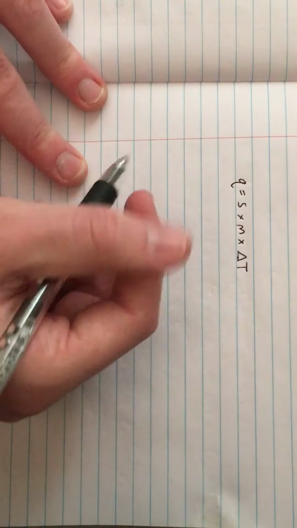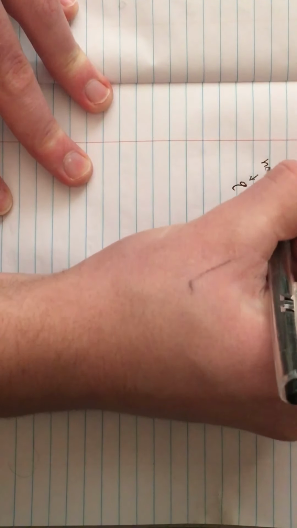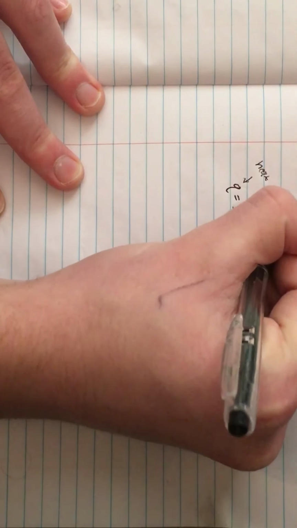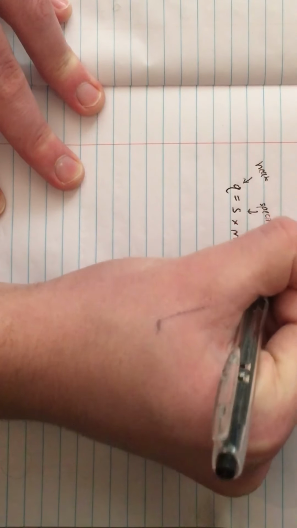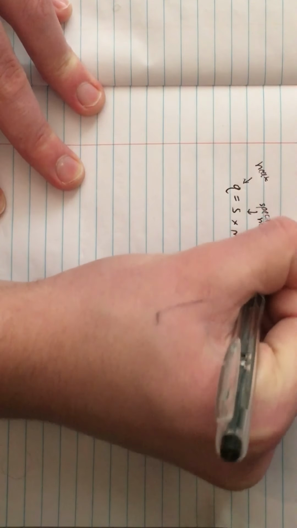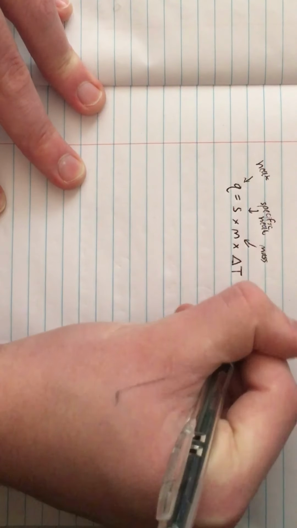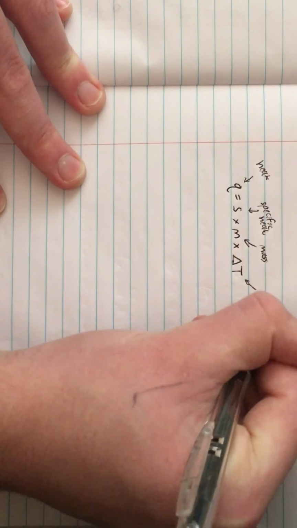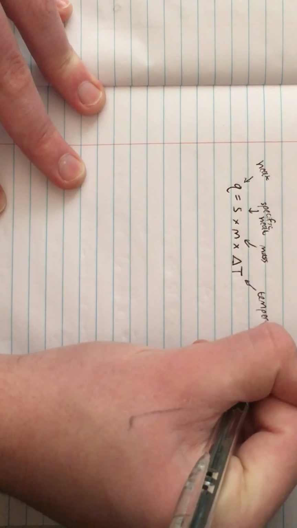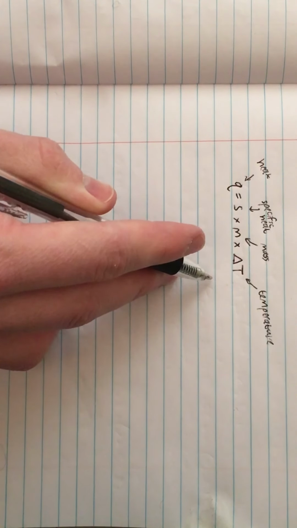All right, so Q is the heat. Q is heat. S is the specific heat capacity. M is mass. And T is temperature. So all these questions are asking you to do is to take this formula right here, Q is equal to S times M times the change in temperature, and just solve for whatever they don't give you. Now, there's a few things to remember.